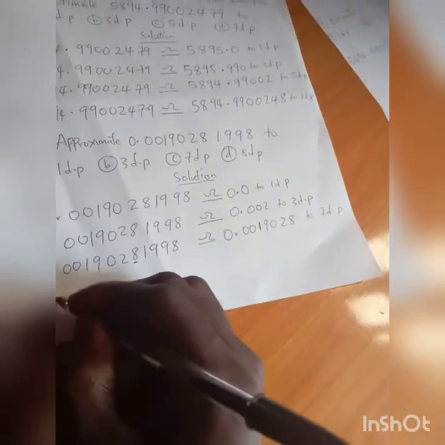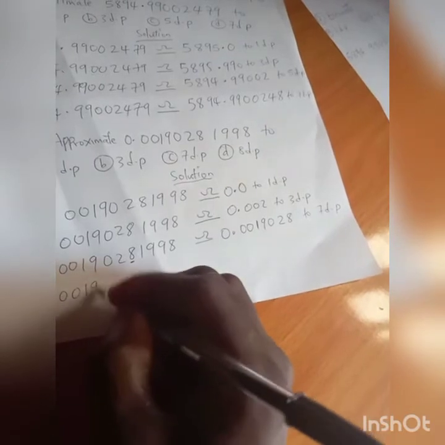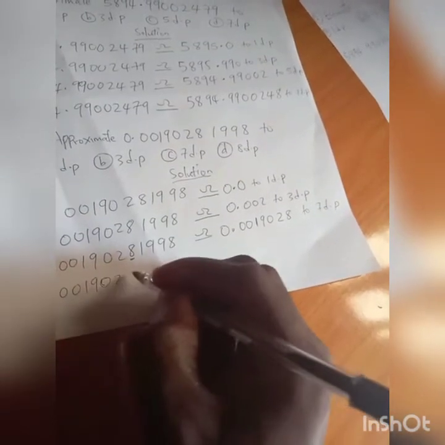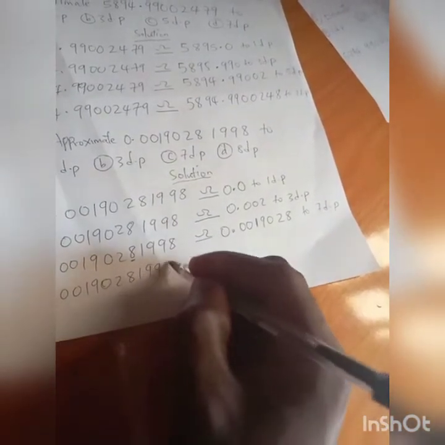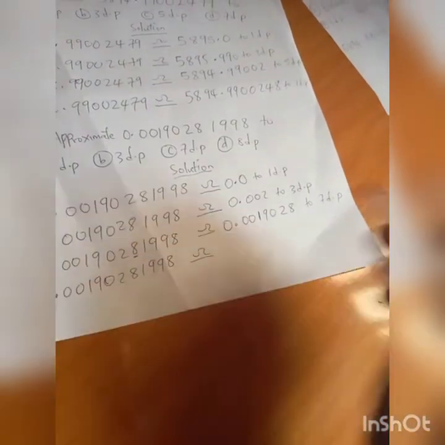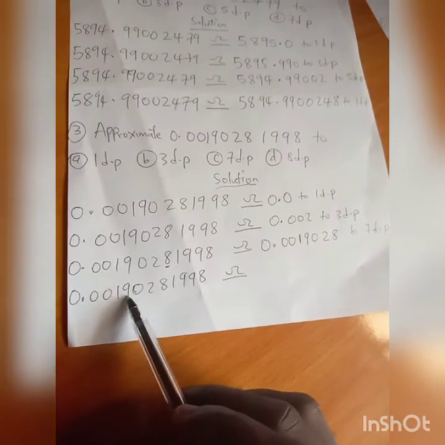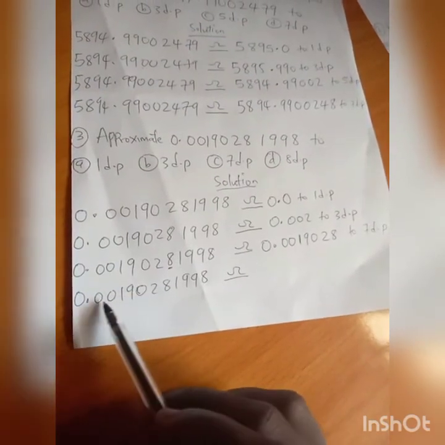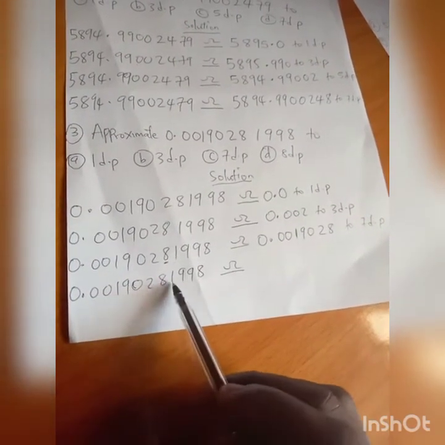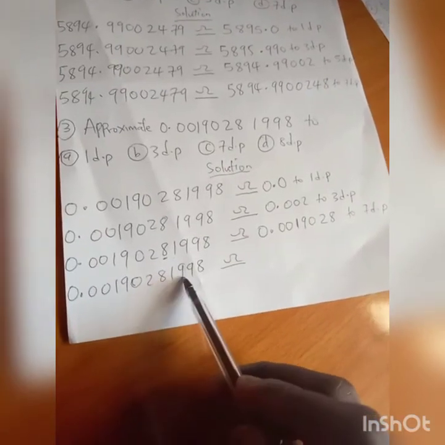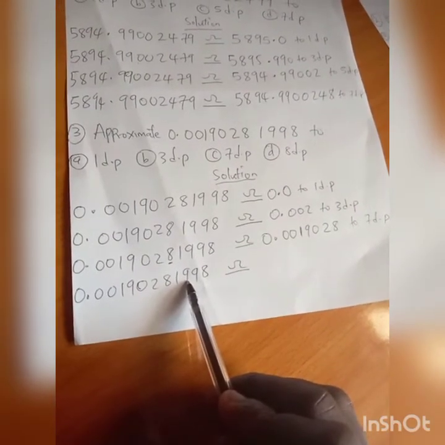Then we have again 0.0019028198. To 8 decimal place, we count 1, 2, 3, 4, 5, 6, 7, 8. Are you up to 5? Yes.